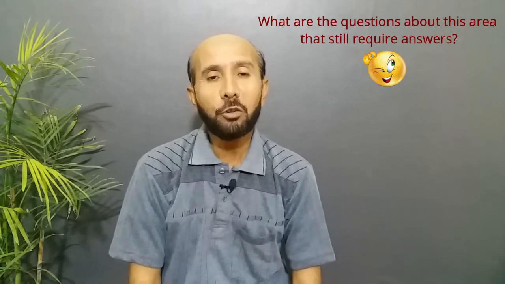What are the aspects of this area which still require further inquiry? So it's the literature review which will help you identify the gap in the existing research. Let me give you another tip for identifying the gap. I call it mapping the literature review.